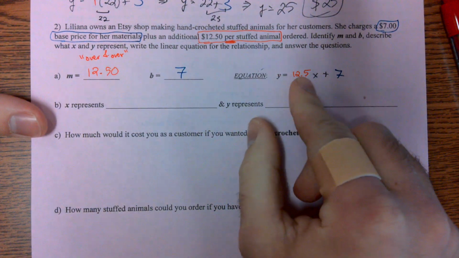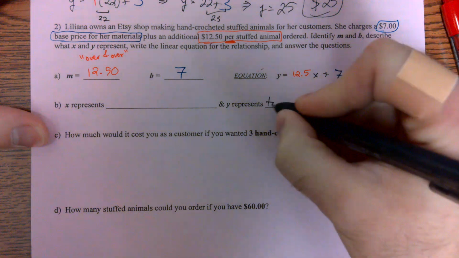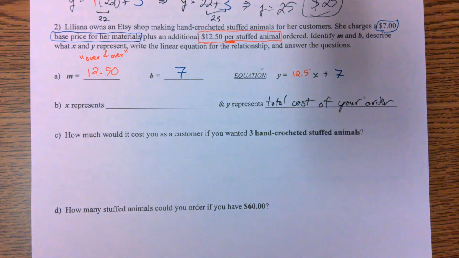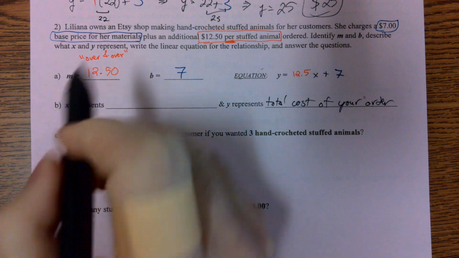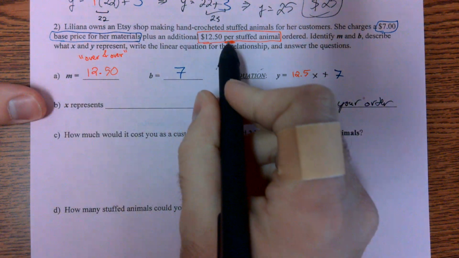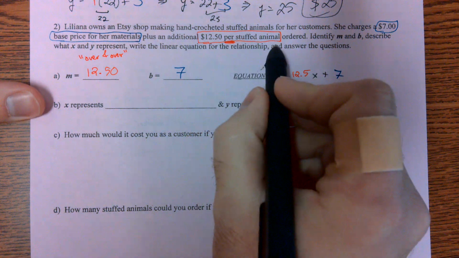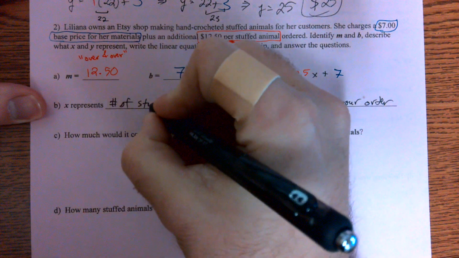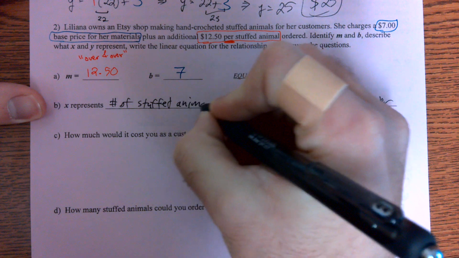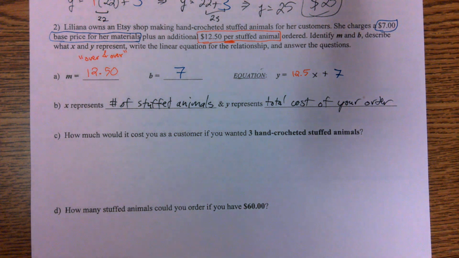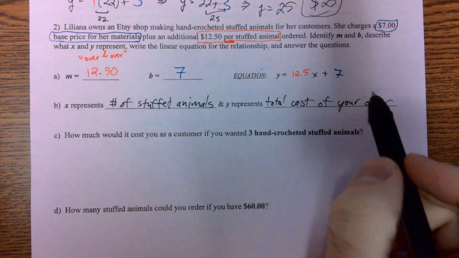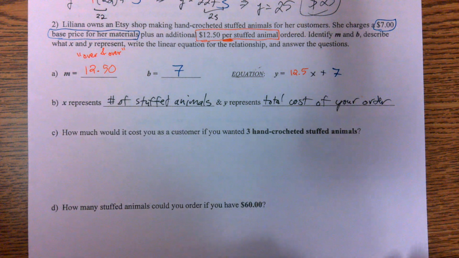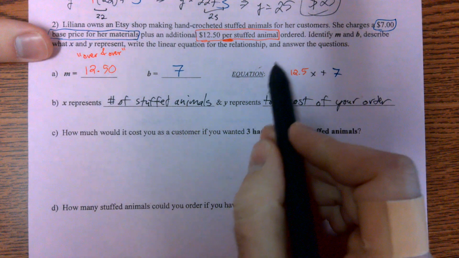And this is our function, where once again, y is the total cost of your order. And if we want to know what x represents, again, we look at the units of our slope, $12.50 per stuffed animal. So x is not going to be a dollar amount. x is going to be the number of stuffed animals ordered. We could just say the number of stuffed animals. So this equation represents a function of the total cost of your order based on the number of stuffed animals that you purchase, right? So y is your total cost.